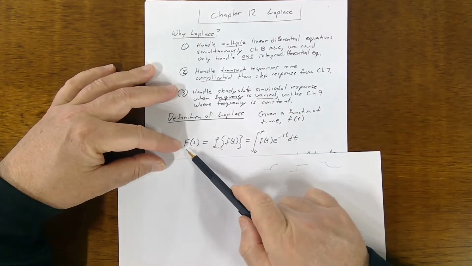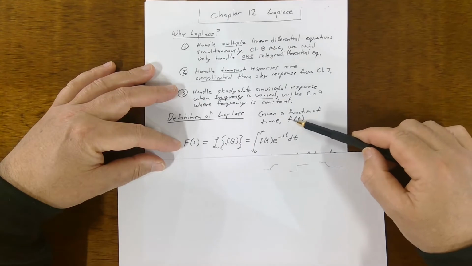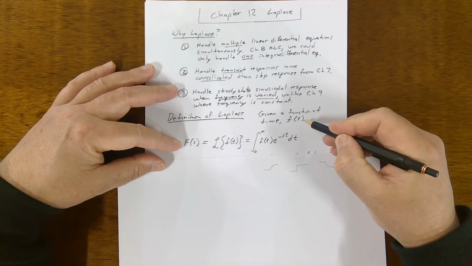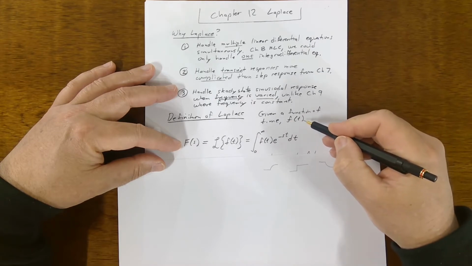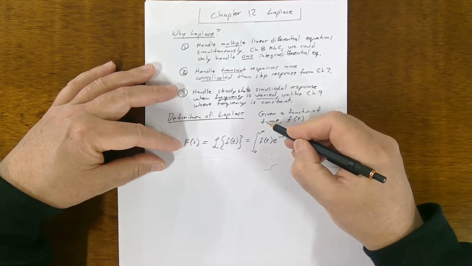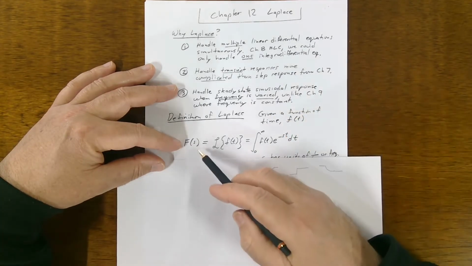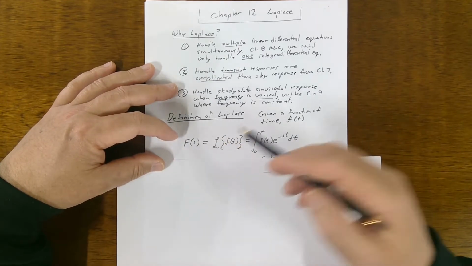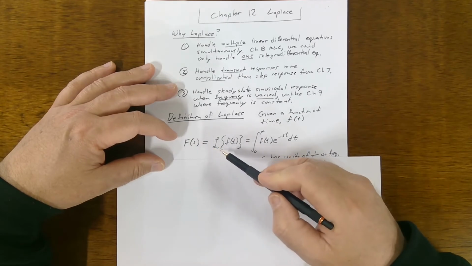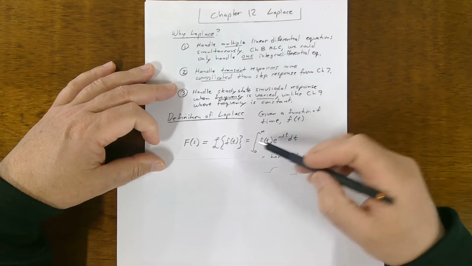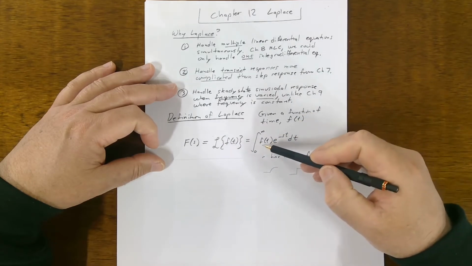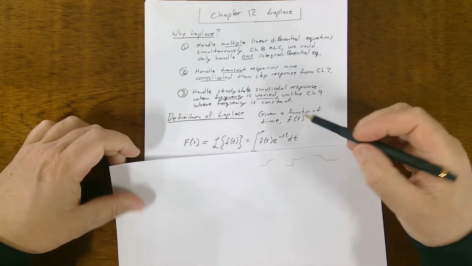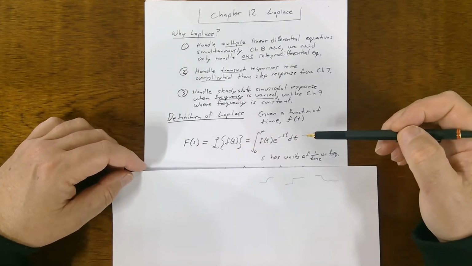Anyway, so given a time domain function, f of t, so little f of t, this is what we've been dealing with so far this semester, with the exception of phasors, where we got into frequency domain. But given a time domain function, we can define the frequency domain function, capital F of s, using a Laplace transform. So big F of s is the Laplace of little f of t, and it's defined by this integral from 0 to infinity of f of t times e to the minus st dt. And it's just this wacky thing.